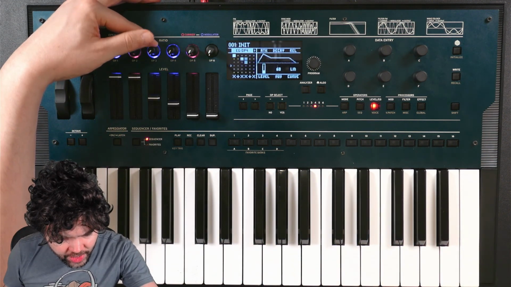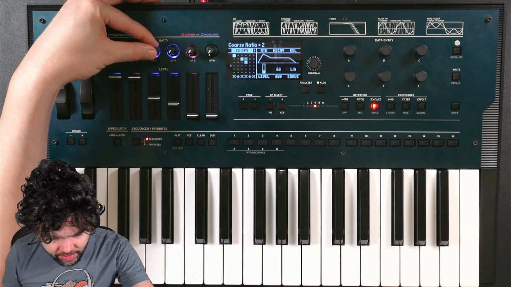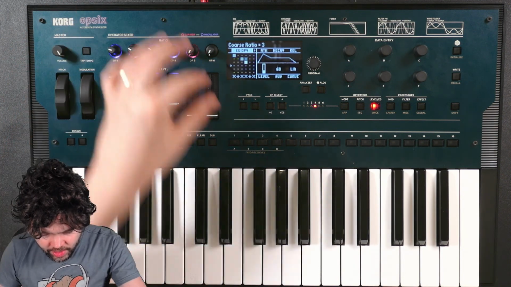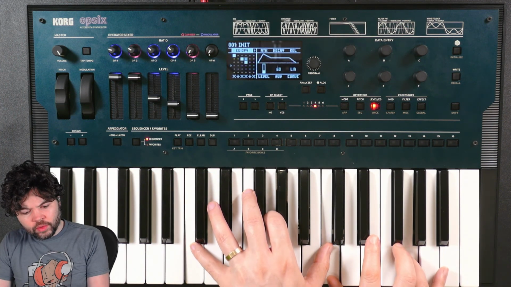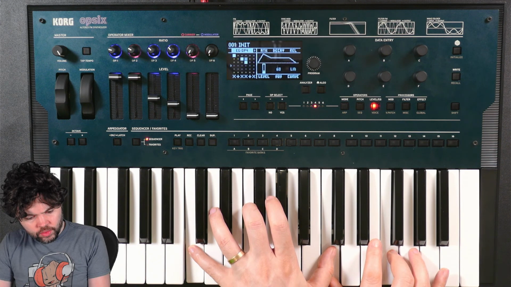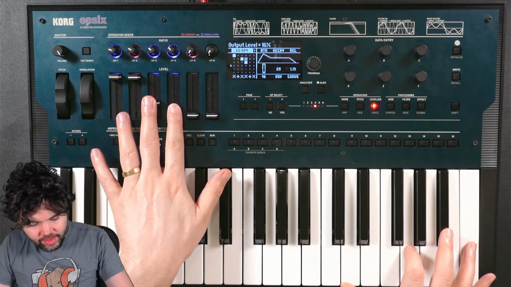So let's tune these. So I had that one at 1. So let's see what happens if we put this at 2 and this at 3. So they come out very, very bright. So I'm going to turn them down a bit.